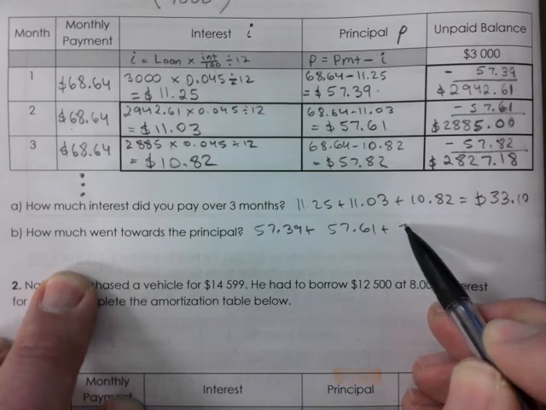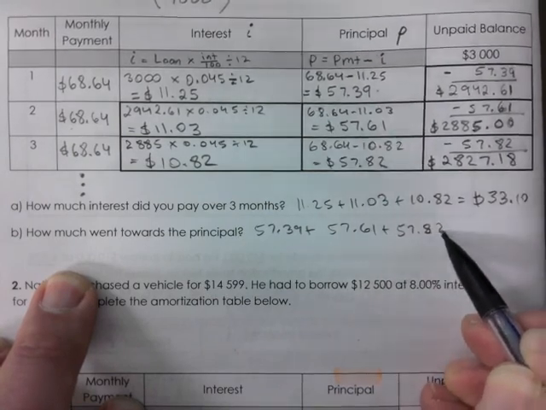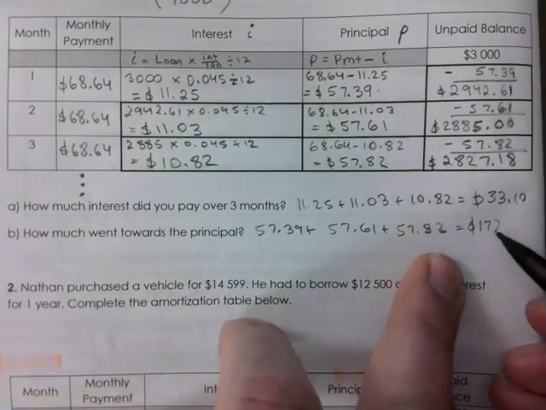I'm just adding up the principal cells. $172.82.